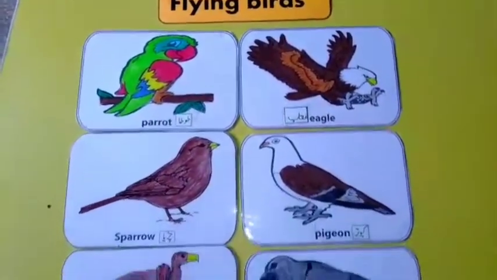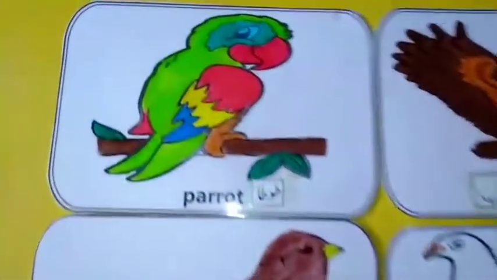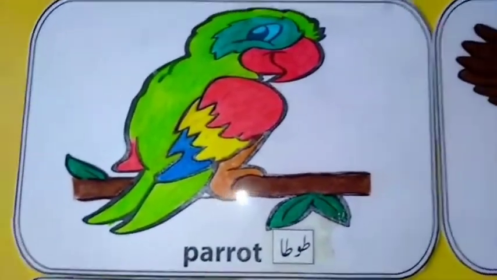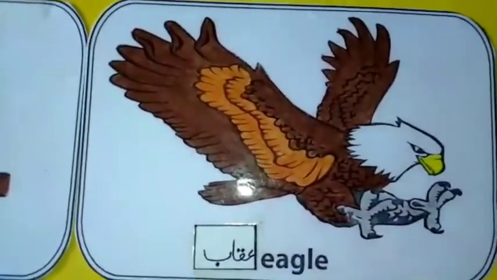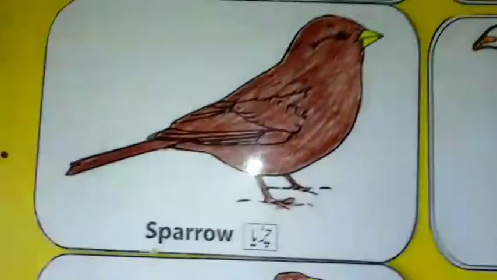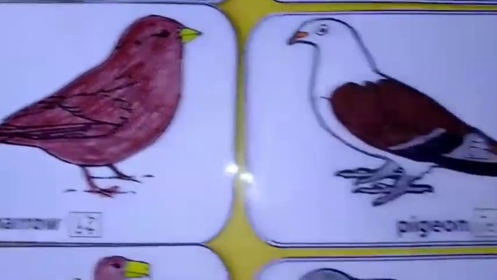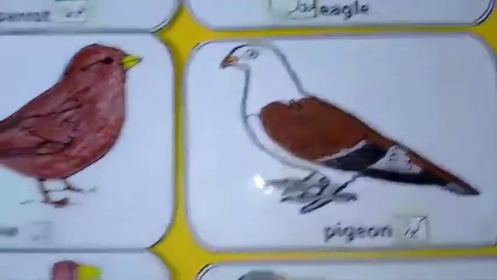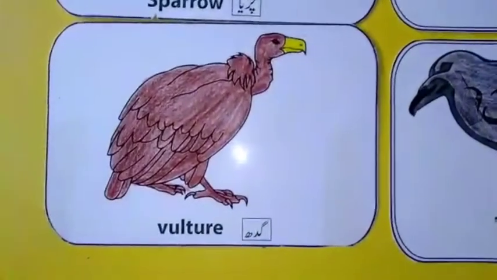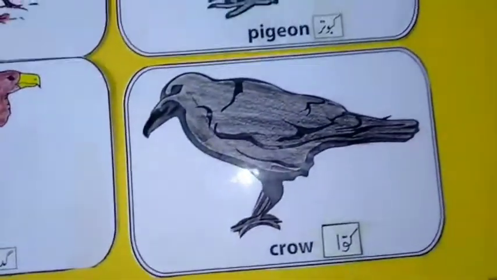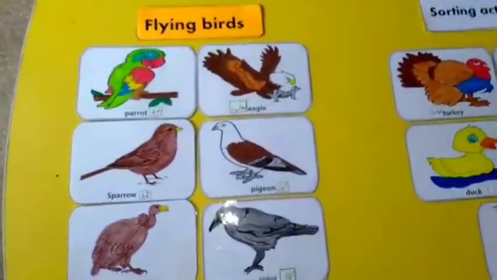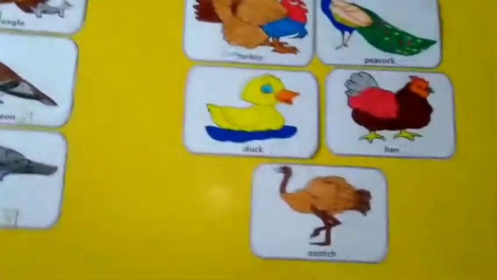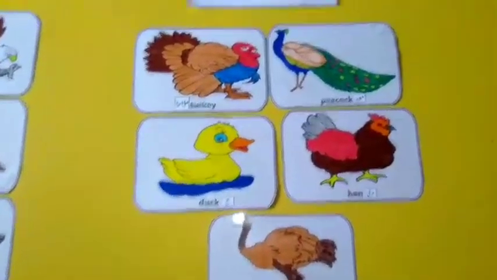These are flying birds. Parrot, tota. Eagle, uqab. Sparrow, chidiya. Pigeon, kabutar. Vulture, gidh. Crow, kawa. These are flying birds, and these are birds who cannot fly.